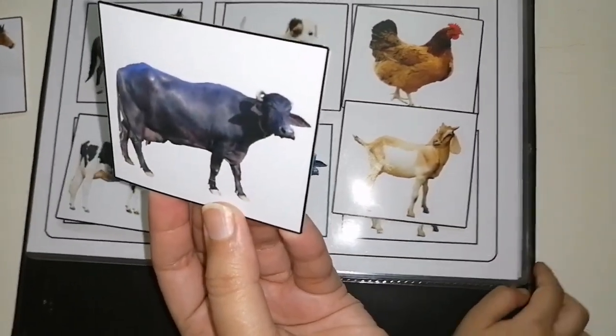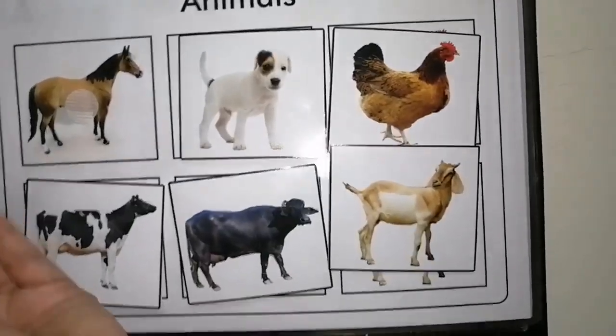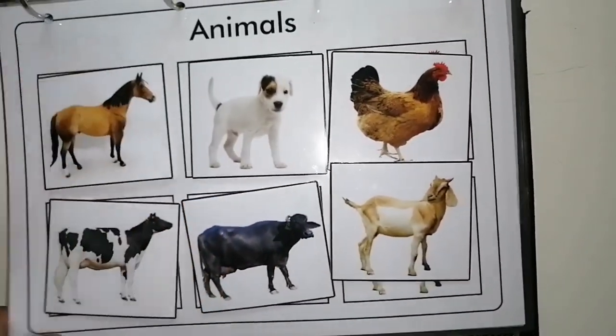Okay, what is this? Meh. Buffalo. Okay, what is this? Horse. Okay.